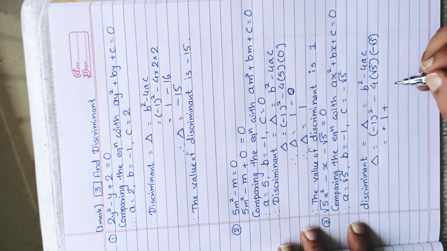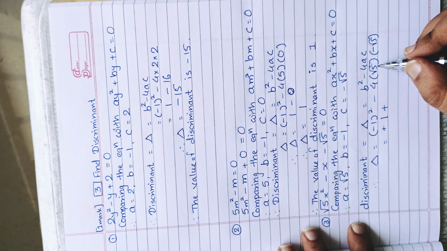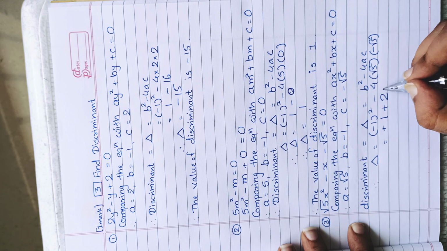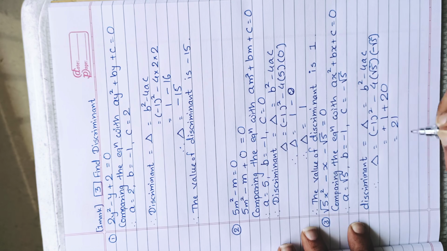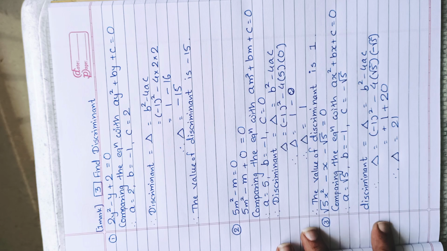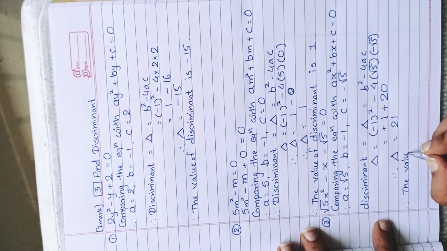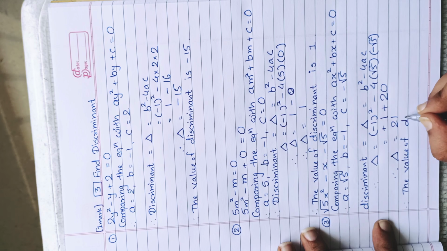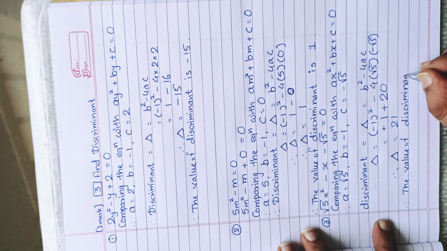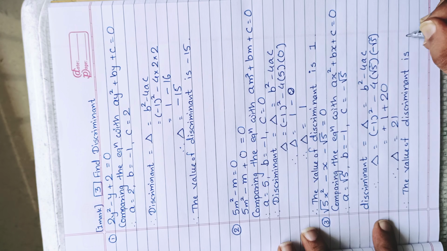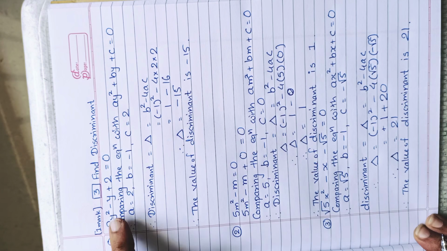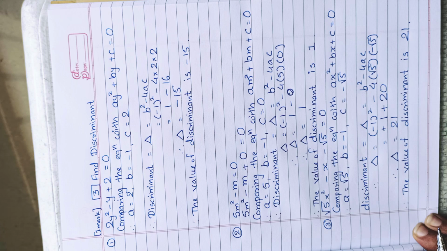Minus into minus also plus, root 5, 5 4s are 20, equal to 21. So delta equal to 21. Therefore, the value of discriminant is 21.